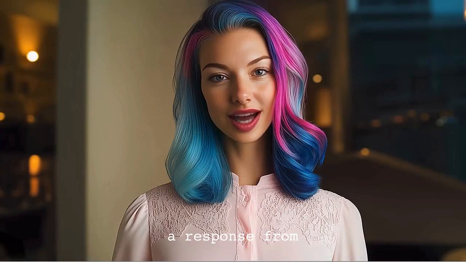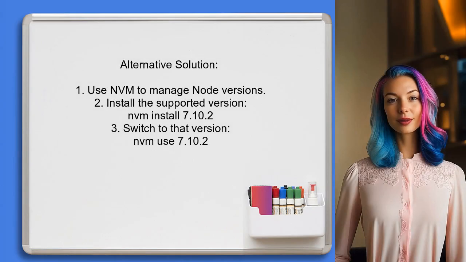Now, let's see a response from a different user. An alternative solution from another user suggests using NVM, which stands for Node Version Manager. They recommend switching to a version of Node that your package supports. For example, you can install version 7.10.2 and then use it.